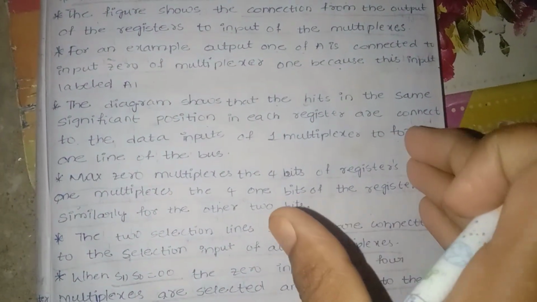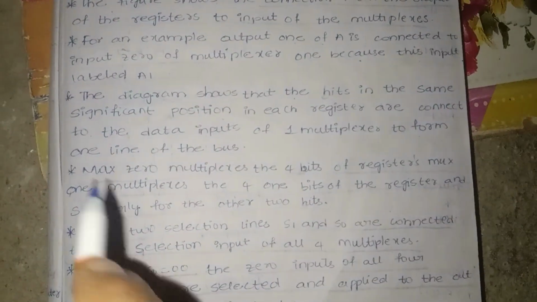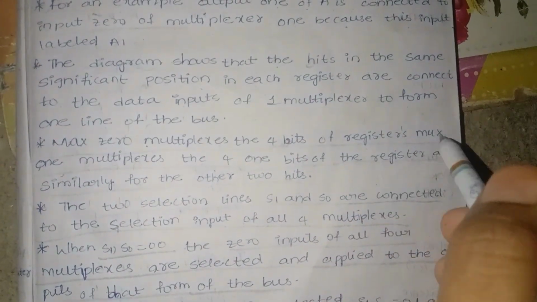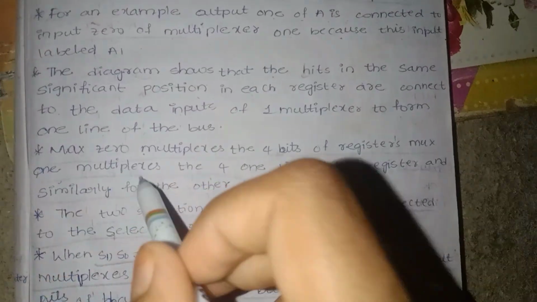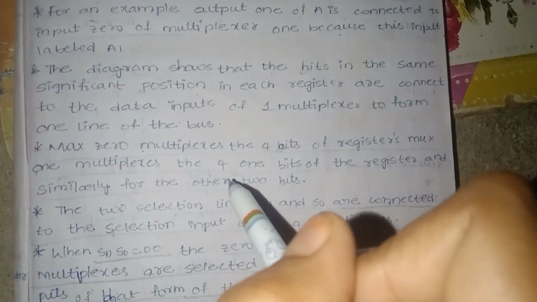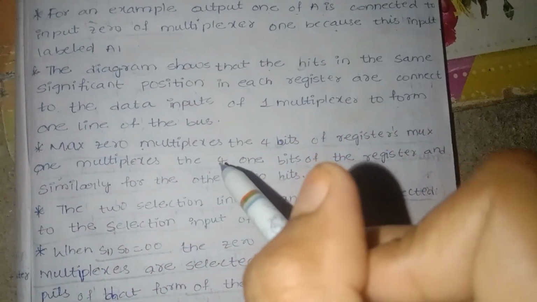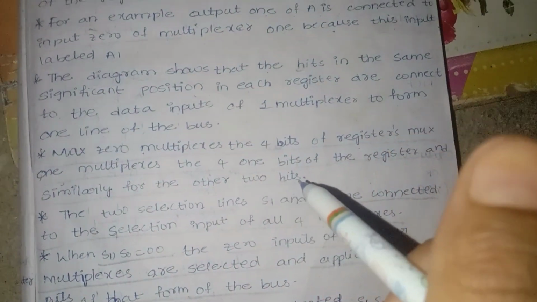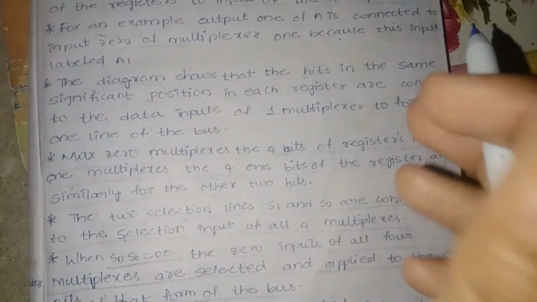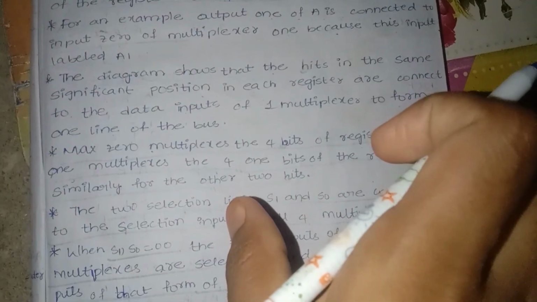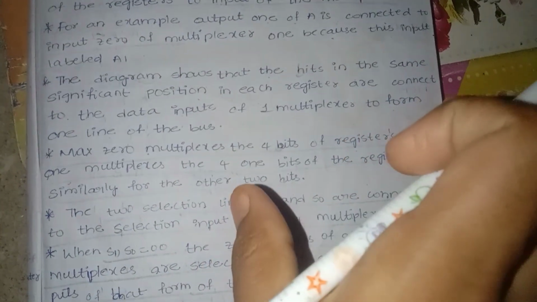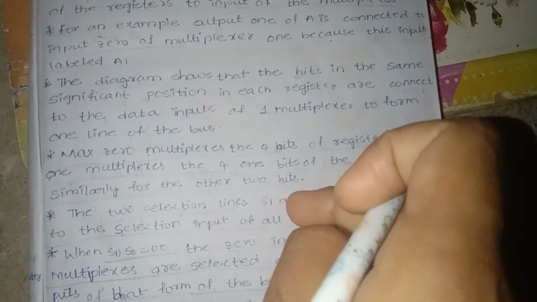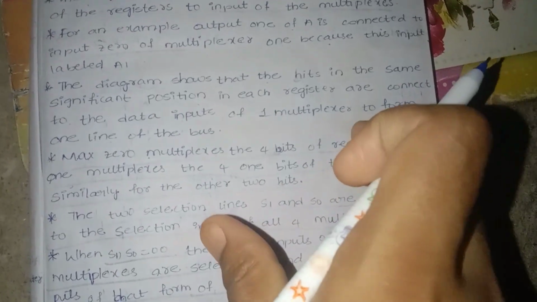First you need to draw the diagram. After that you need to explain all these terms. Multiplexer 0 takes the 0 bits of the registers, multiplexer 1 takes the 1 bits of the registers, and it is similar for the other 2 bits. The process is the same for all the multiplexers and registers. The selection inputs are connected to the multiplexer. It will take the multiple input values and give one output value. After that it is connected to the registers. This is the process of the common bus system.